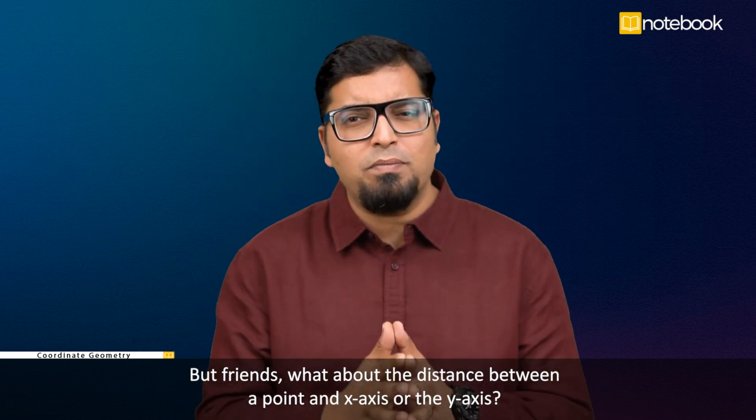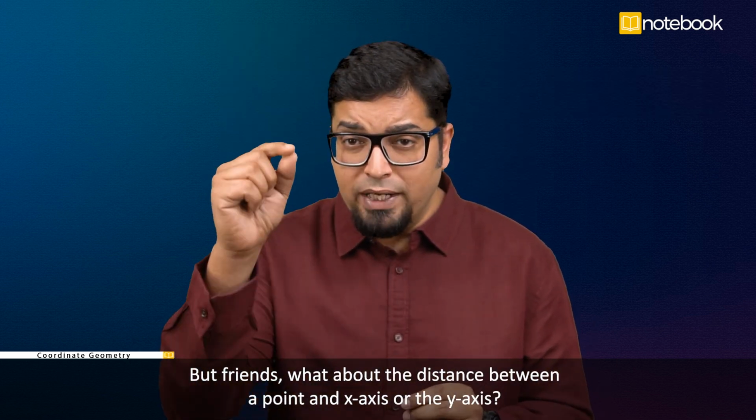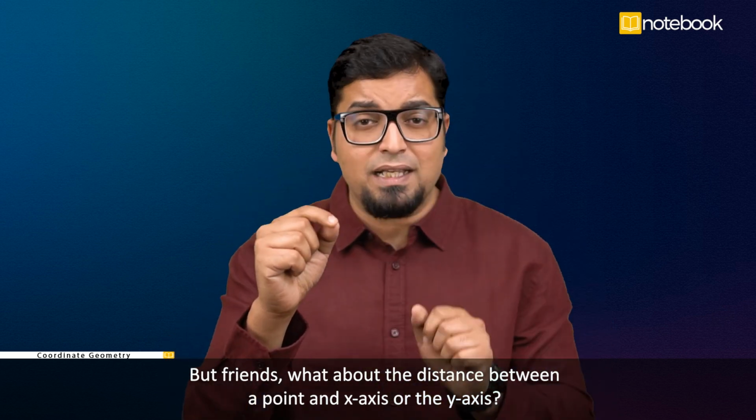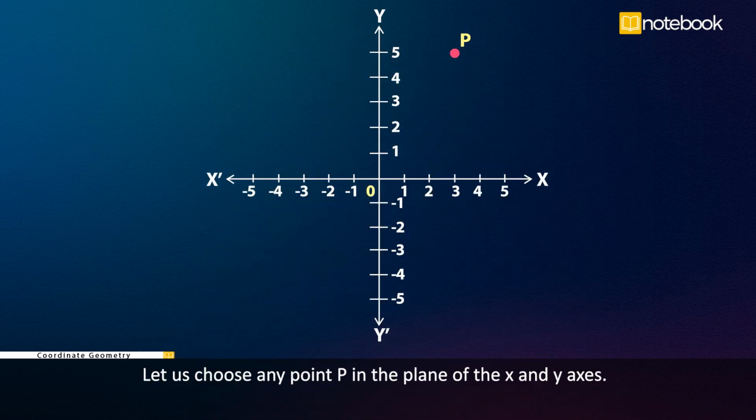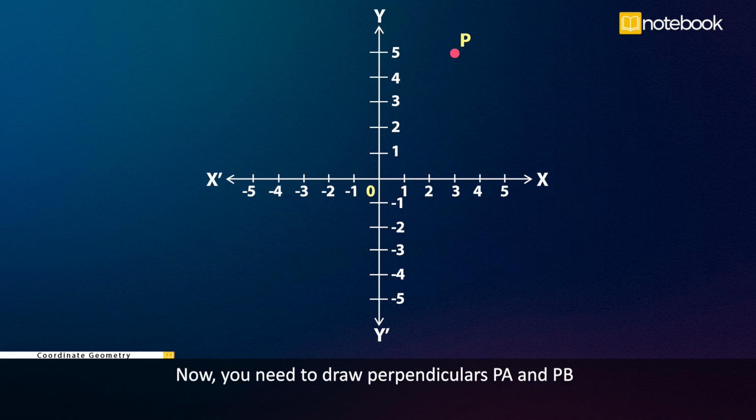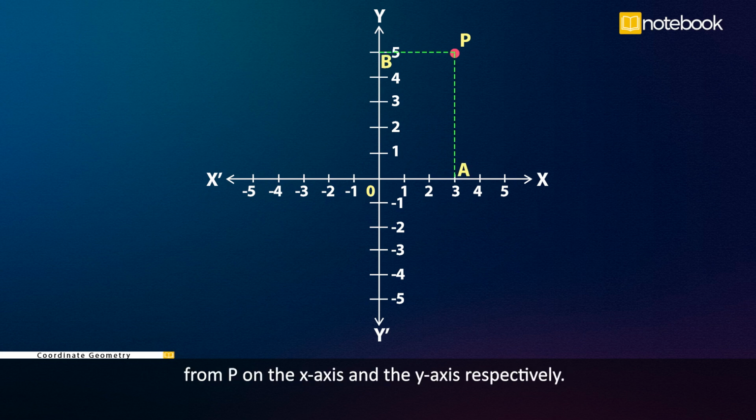But friends, what about the distance between a point and the x-axis or the y-axis? There must be a special name, right? Let us choose any point P in the plane of the x and y axes. Now, you need to draw perpendiculars PA and PB from P on the x-axis and the y-axis respectively.